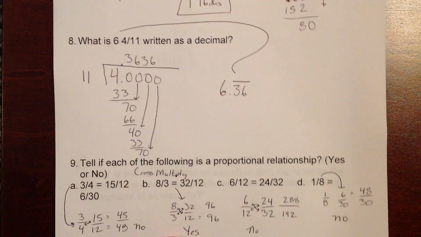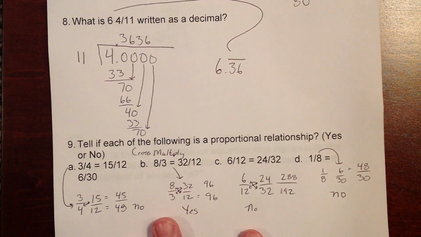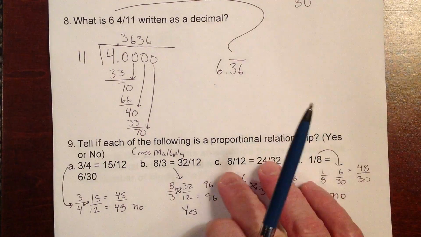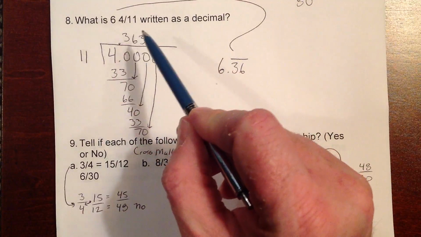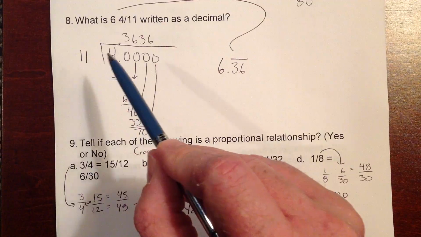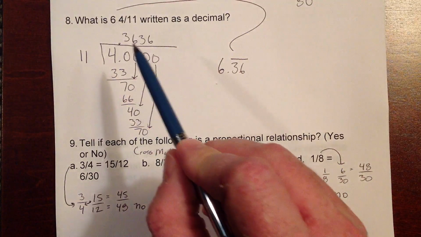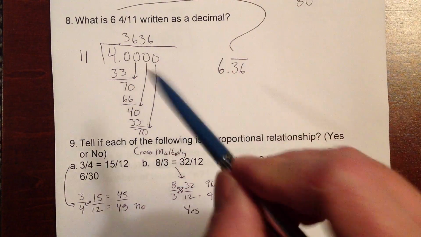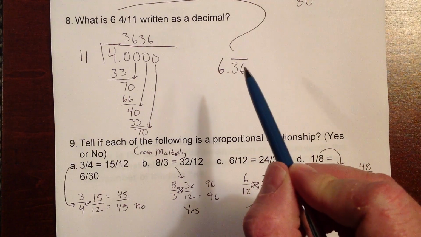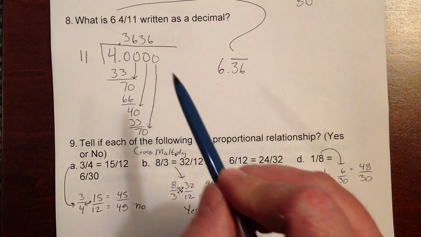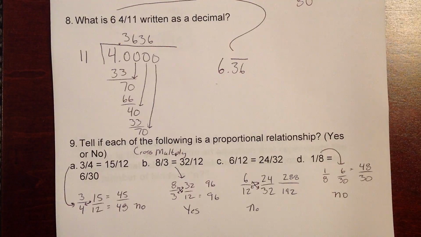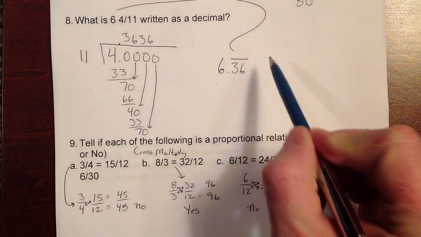What is 6 and 4/11 written as a decimal? Well, we're going to keep the 6. And all we do is simply divide the top by the bottom in the fraction to figure out what the decimal equivalent is. If you take your time and divide this out, you'll get 36, 36, 36 repeating. As we know, whatever repeats, we put a line over. If it was just a 6 repeating, we would just put the line over it. But in this case, it's 36, 36, 36 going on and on forever, so we just put the line over the 36.